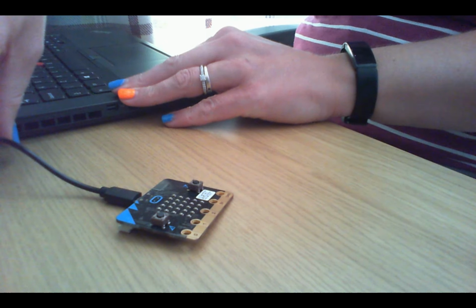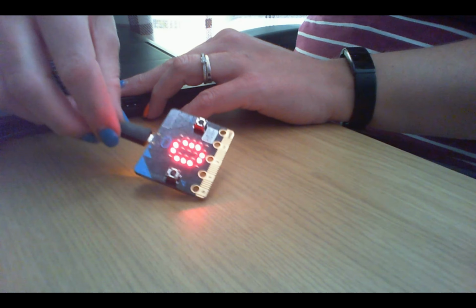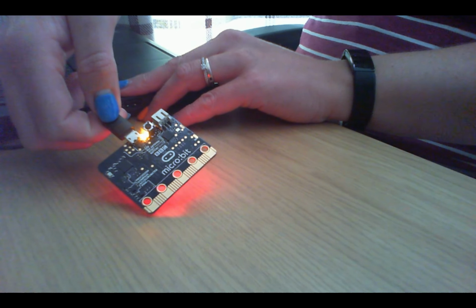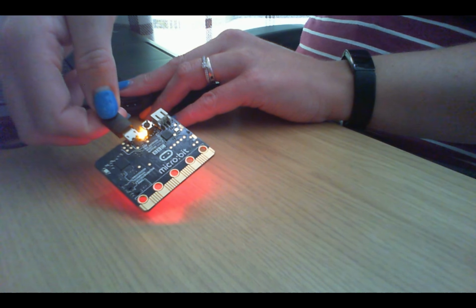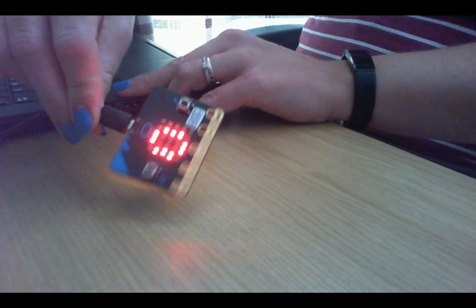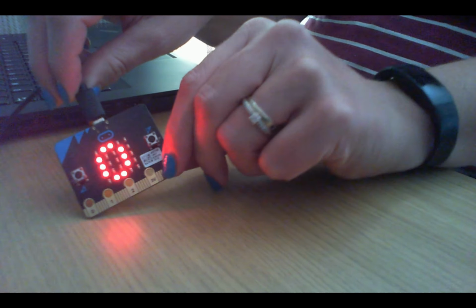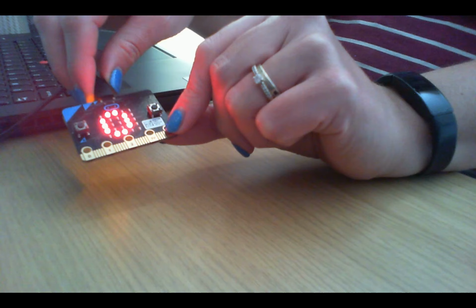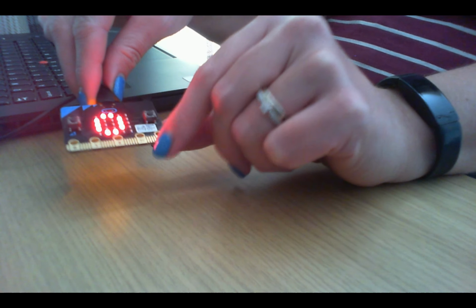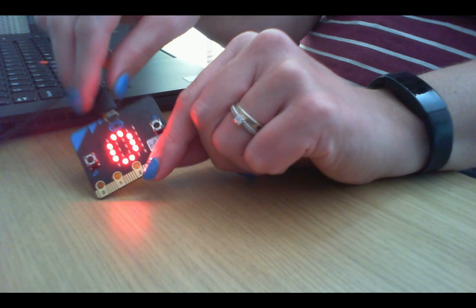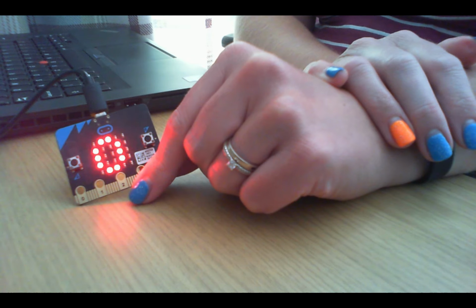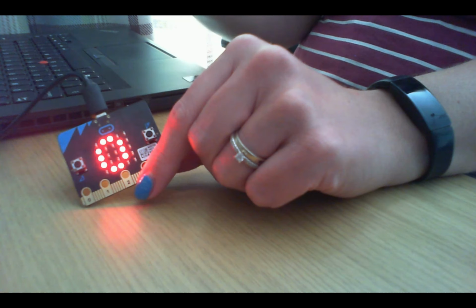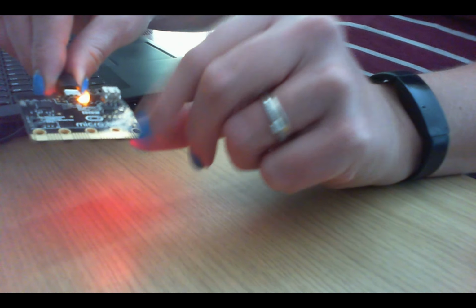When I do that, I should see straight away on the back here, it lights up with an orange glow. That shows me that it's connected to the computer. You may not see any LEDs on the front of yours. The reason mine's like that is because it had a program on it last time which was making a dice, and it's already remembered the program because the microbit only stores the last program that you used. So don't worry if yours doesn't have any LEDs showing. It will depend on what it was last used for.